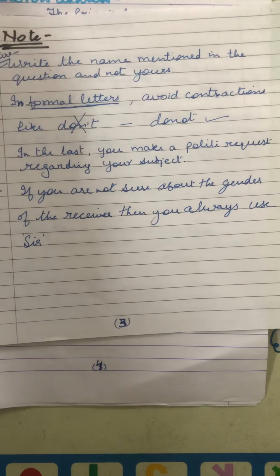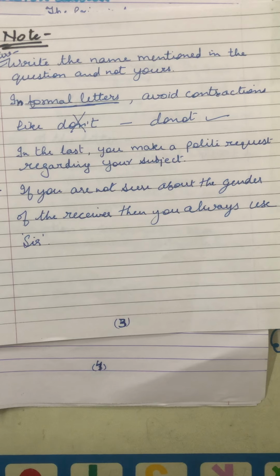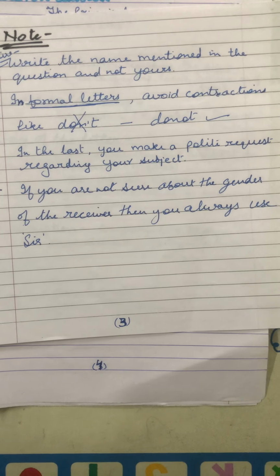See students, when there is a question that says you are so and so, and to begin the letter, if the question has a name given that you are so and so, you will write that name only. You will not write your name. Also, in formal letters, avoid contractions like don't, write do not. And in the last, you make a polite request regarding the subject. And one more very important thing, if you're not sure about the gender of the receiver, then you always use sir.